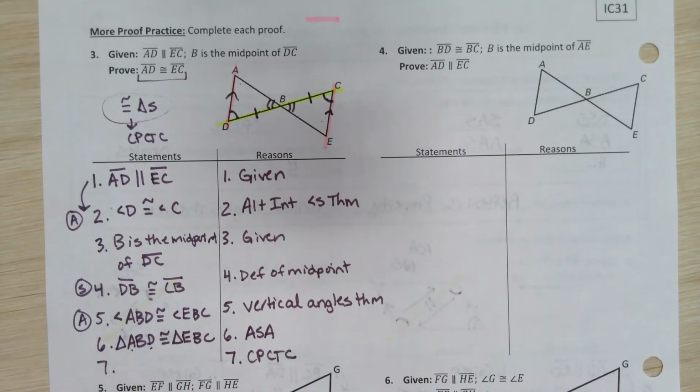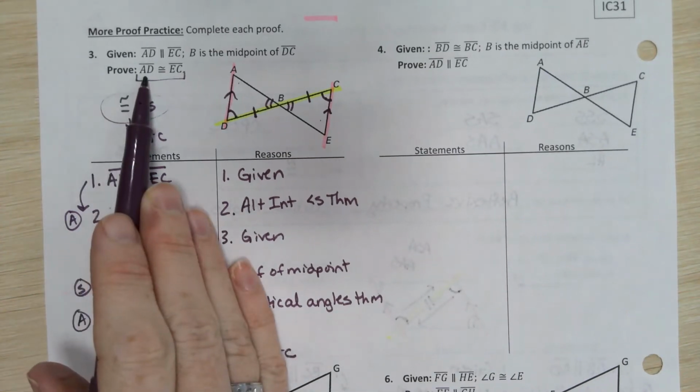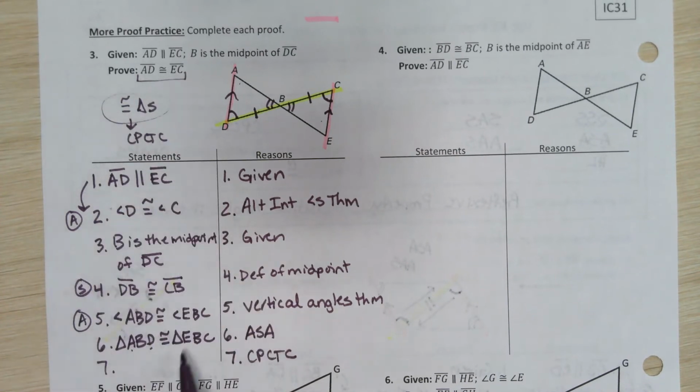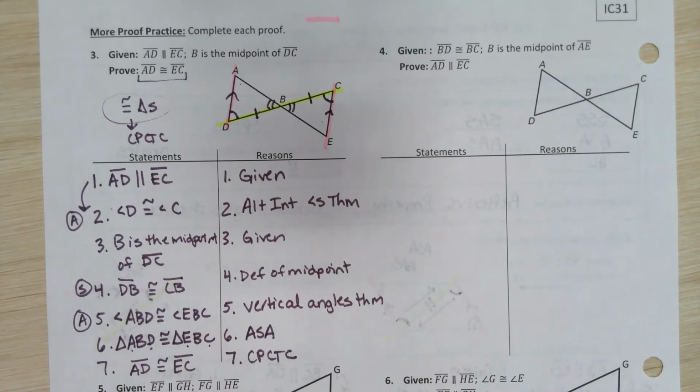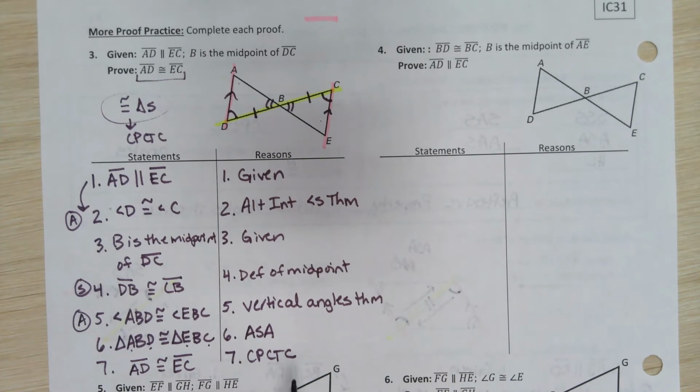Does AD, the segment they're asking me to prove something about, correspond to EC? Looks exactly the same in both of those names. So I'm able to say that those segments are congruent because corresponding parts of congruent triangles are congruent.